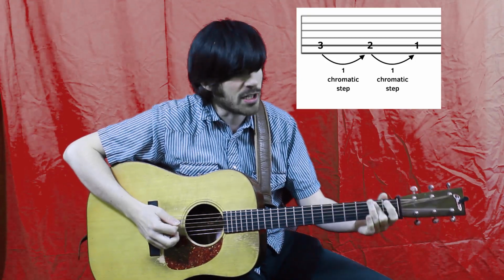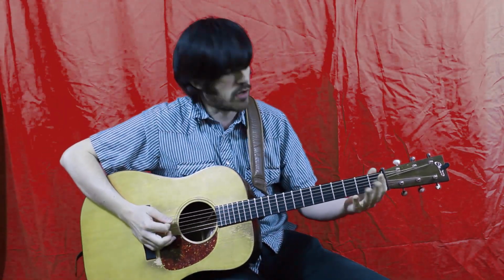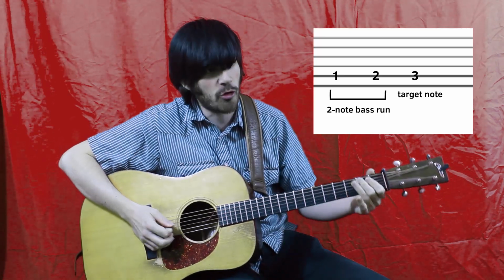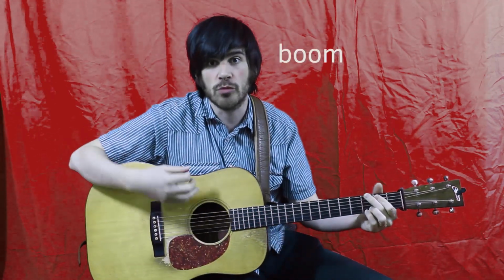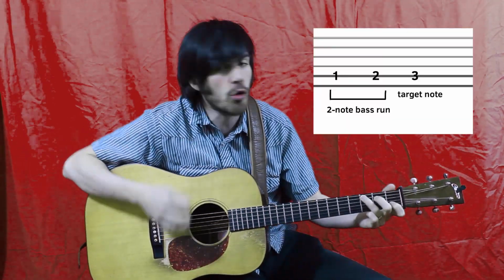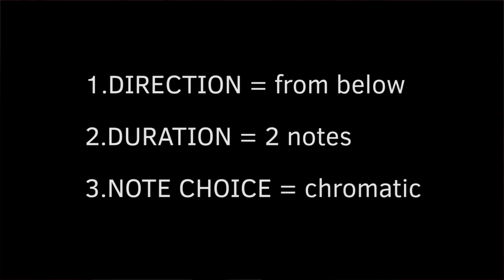So, 1, 2. Okay, there's the beginning of my bass run. First fret on the A string. Walk off chromatically, and we land on the C. Great. If we're to combine that, going from a G to a C, we have boom, chuck, walk, walk, boom, chuck. So we approach the C with two notes from below chromatically.